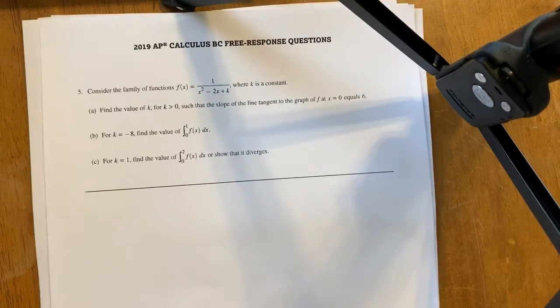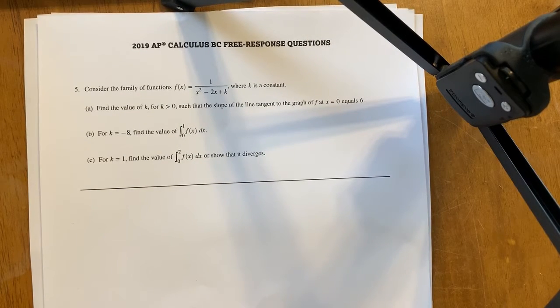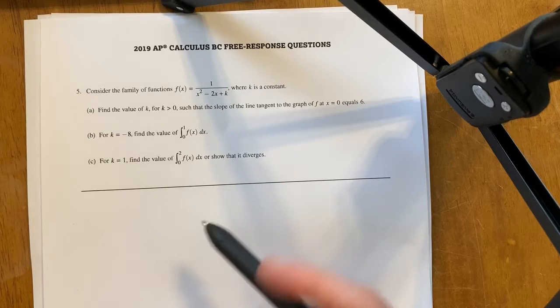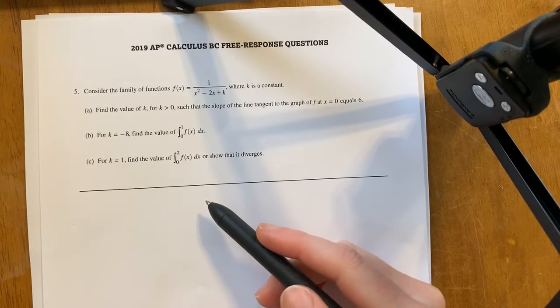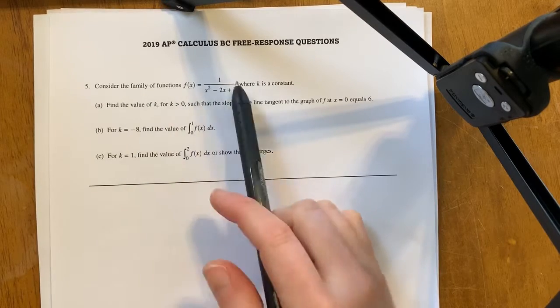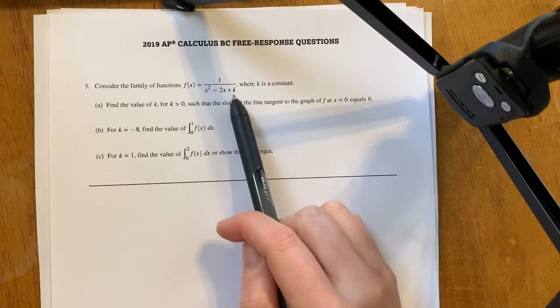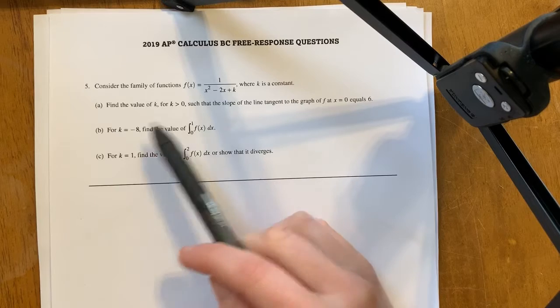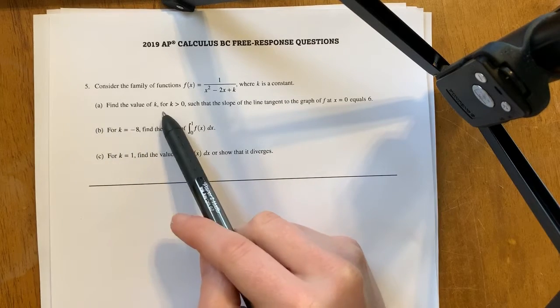This is from the 2019 BC exam, question number 5, and it has to do with calculating derivatives and integrals. It covers a lot of that calculations stuff. So it says consider the family of functions, and it gives us this, but it's got k in it. It says k is a constant. Part A says find the value of k.